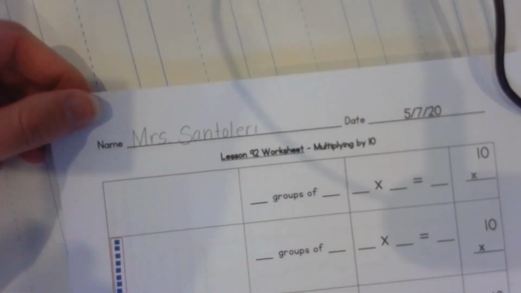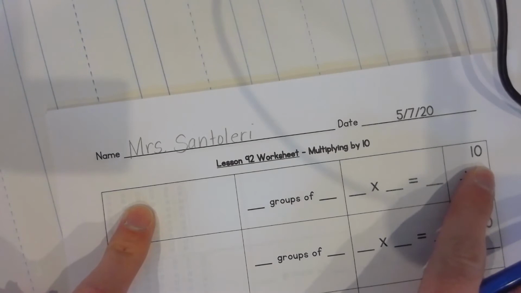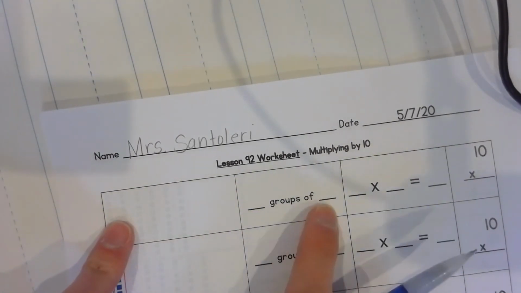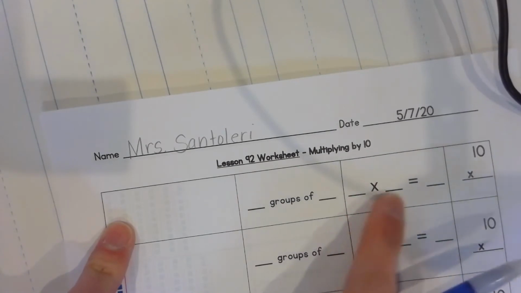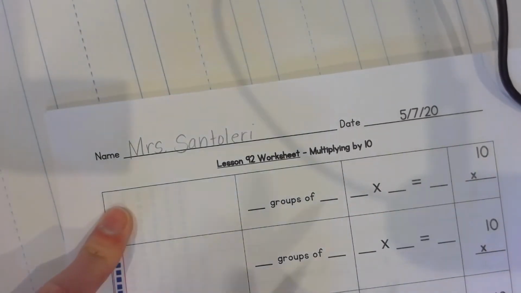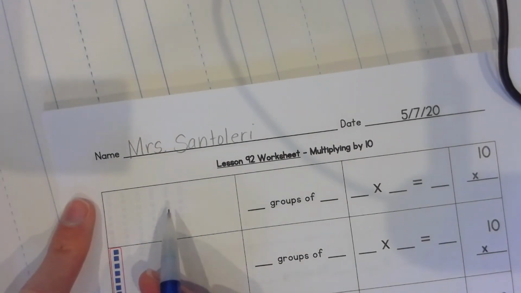There we go. So in this first section, this whole row is what we're working with. This is a picture. This is our group sub-sentence. This is the second way we wrote it, and this is the third way. So here, do we have any cubes? No, we don't.